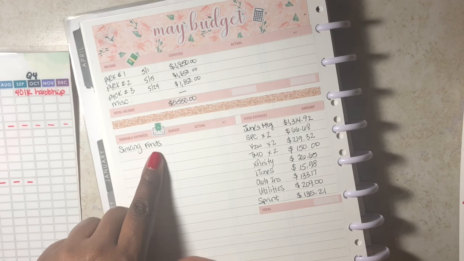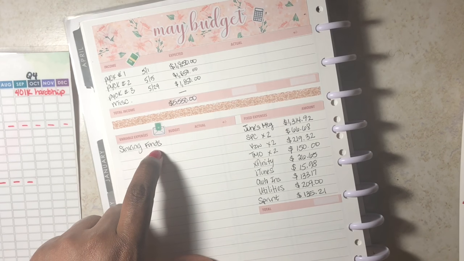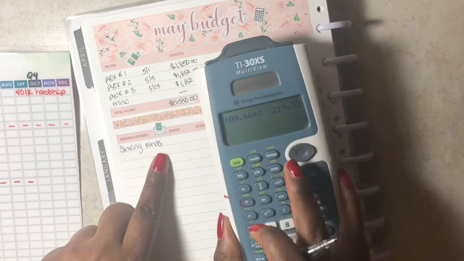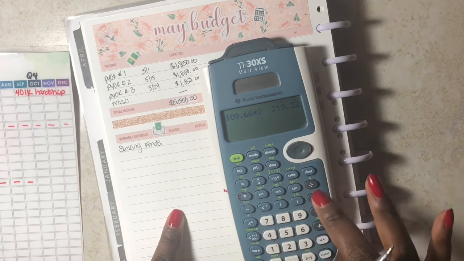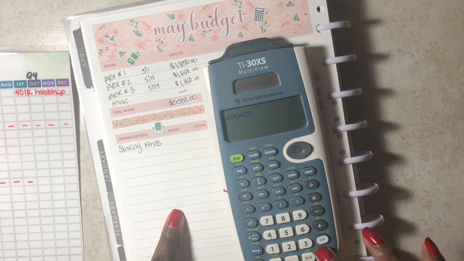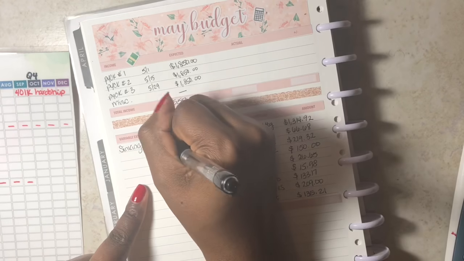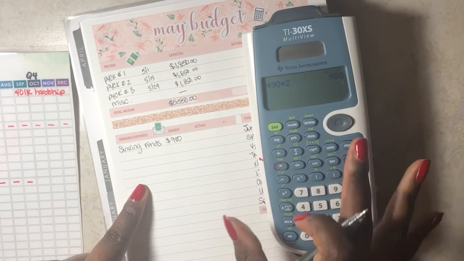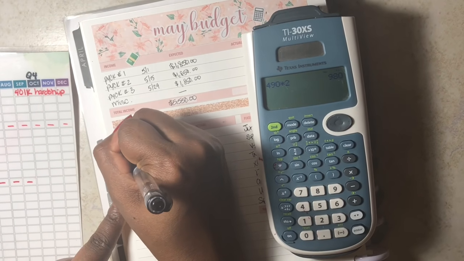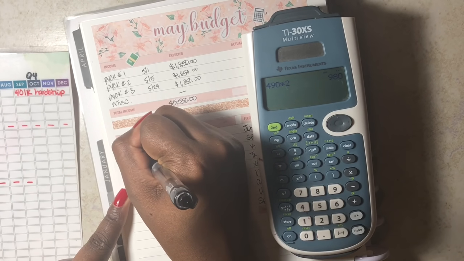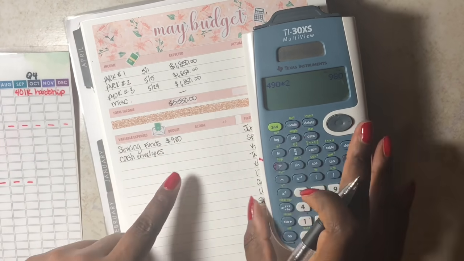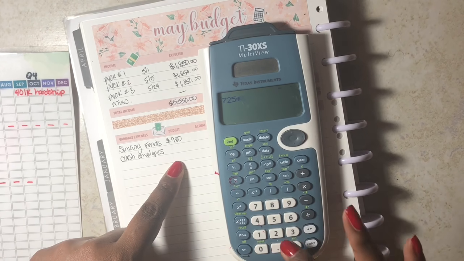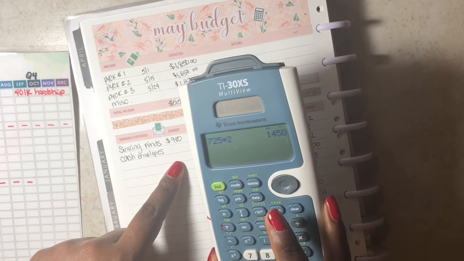So normally I stuff, what is it, $490, but since I'm stuffing twice this month for the 1st and the 29th, that will be $490 times 2, which is $980. Then for cash envelopes, same thing, that will be stuffed twice. Normally I do $725, so times 2 will be $1,450.